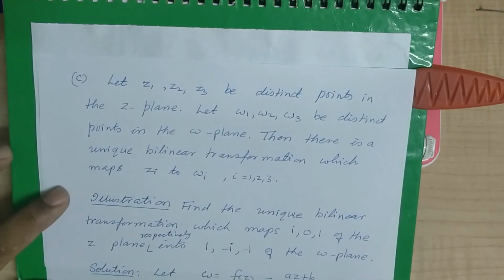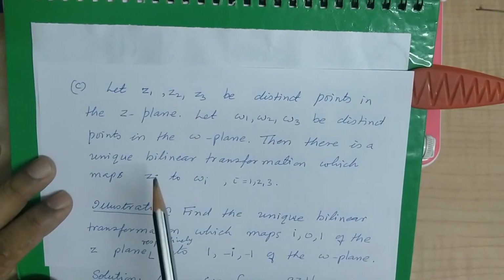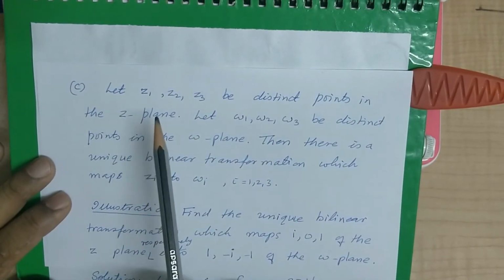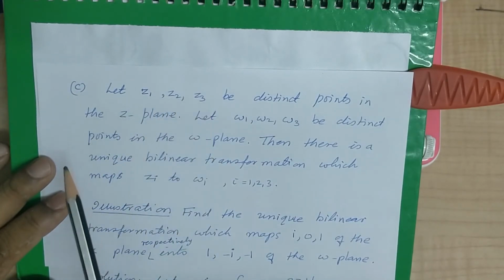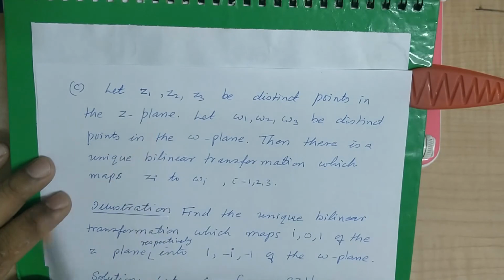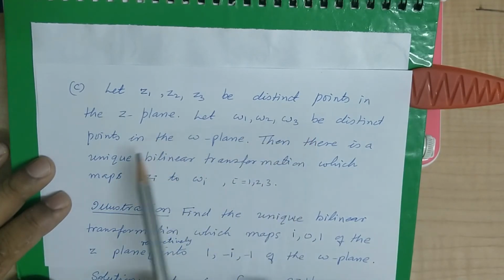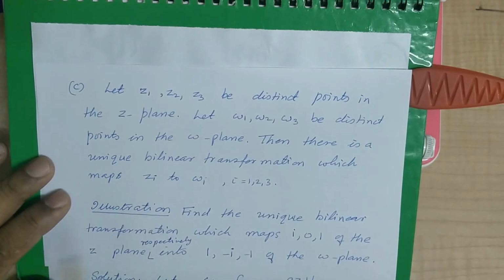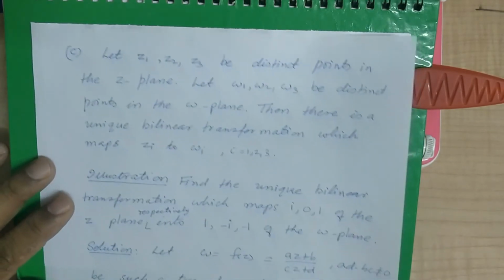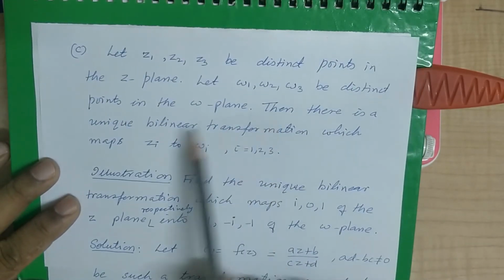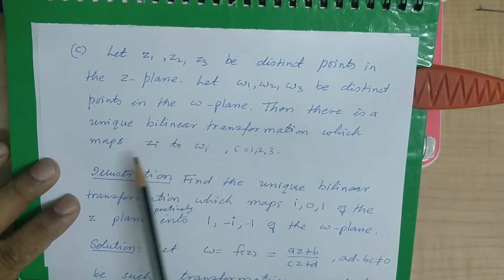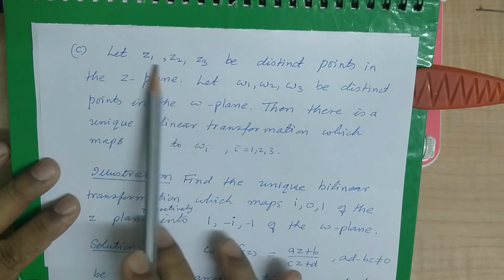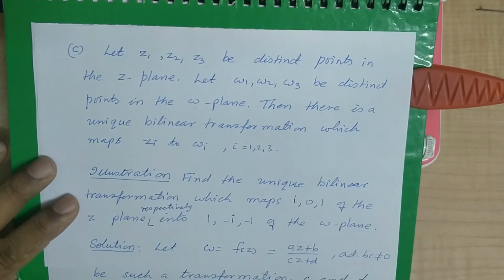Let us have a look at another mapping property of bilinear transformations. Suppose z1, z2 and z3 are 3 distinct points in the z-plane, and w1, w2, w3 are another 3 distinct points in the w-plane. Then this is a theorem which says that there is a unique bilinear transformation which maps this collection of points to this collection of points.